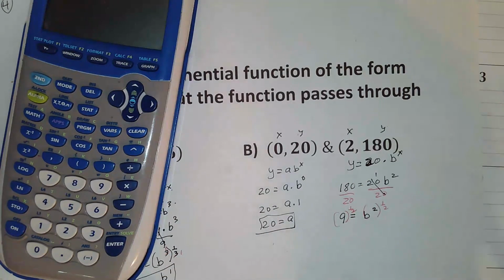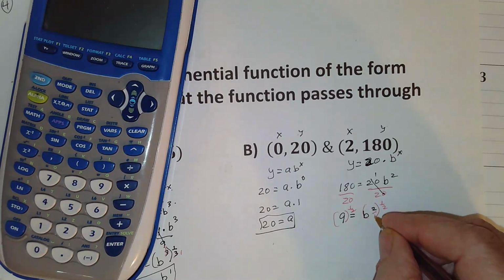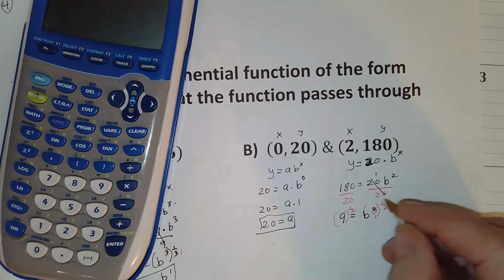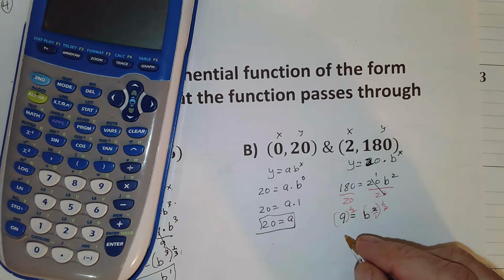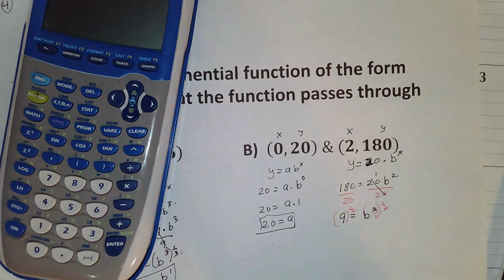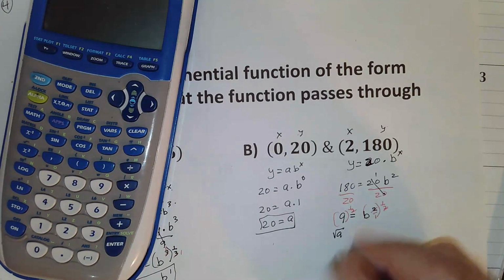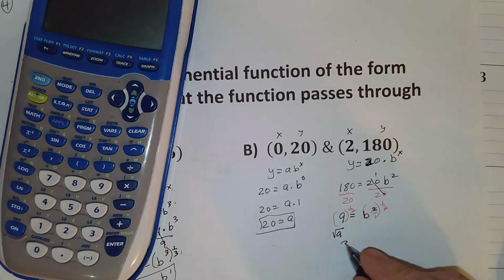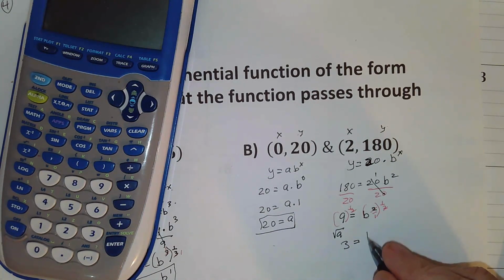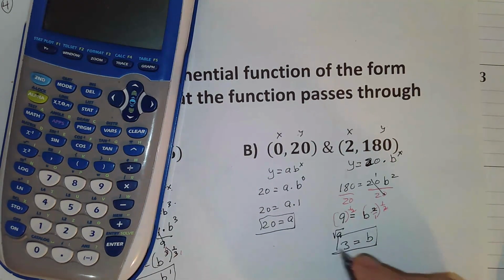And again, you know, this is a fraction. The 2 and the 2 cancel. You end up with b to the 1. Now 9 to the 1/2 is the same as the square root of 9, if you will. You know it's going to be 3. So you get 3 equals b. So now you have the a and you have the b.